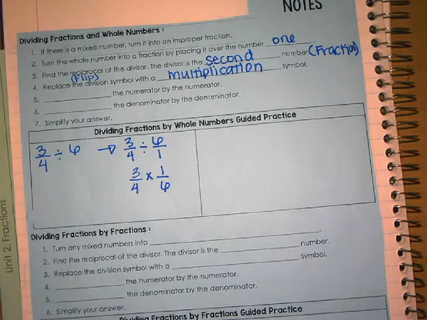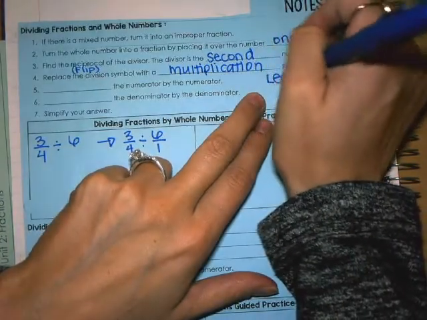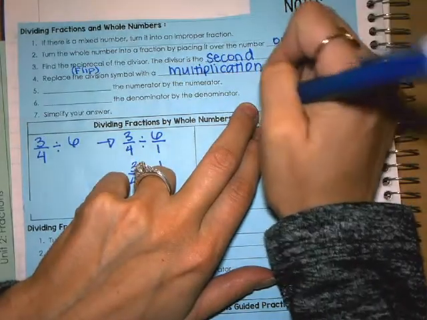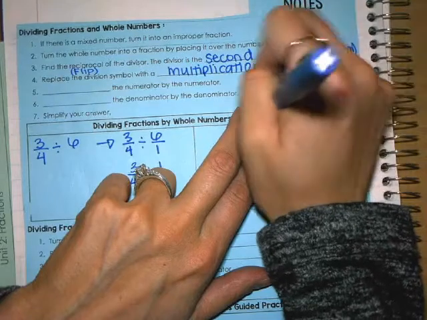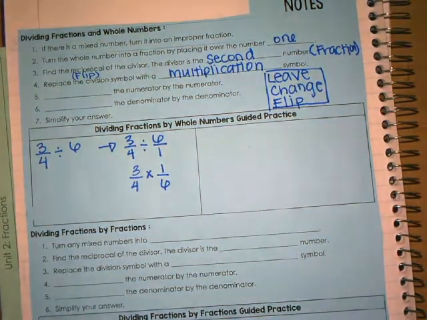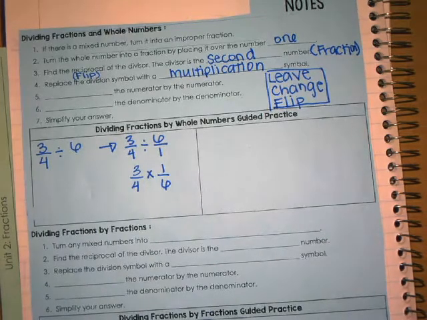I always say this phrase: we leave, change, flip. We are going to leave, change, flip. Leave the first fraction the same, change division to a multiplication sign, flip your second fraction. Questions on that?